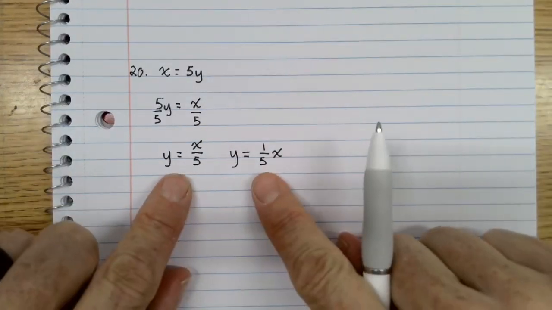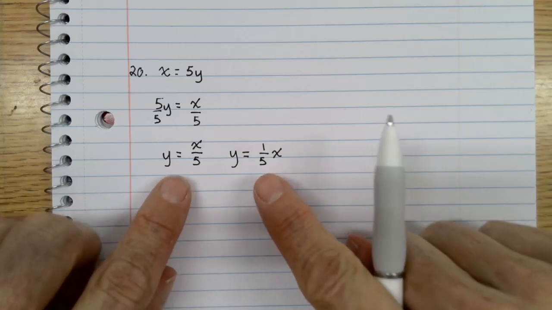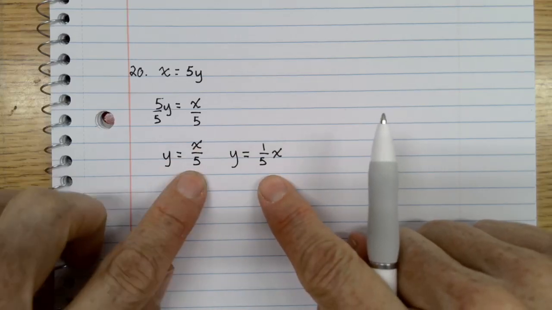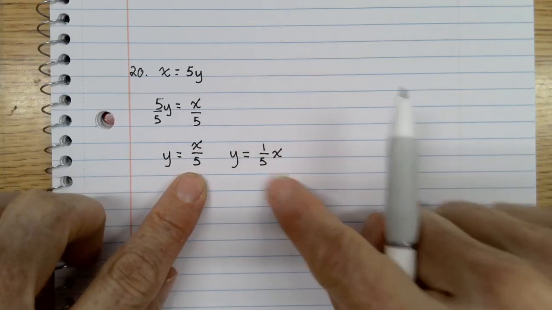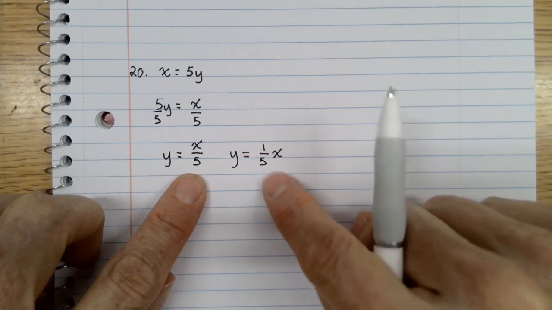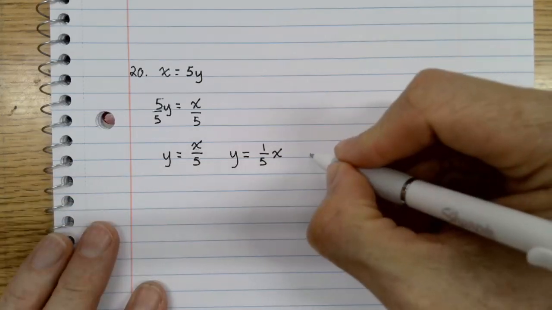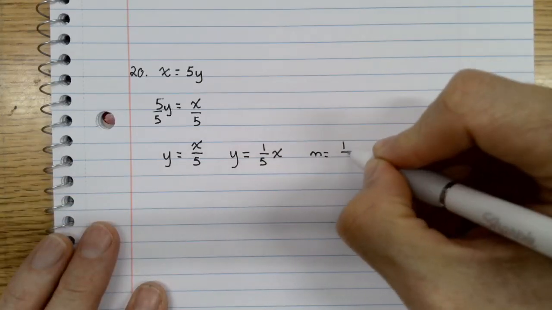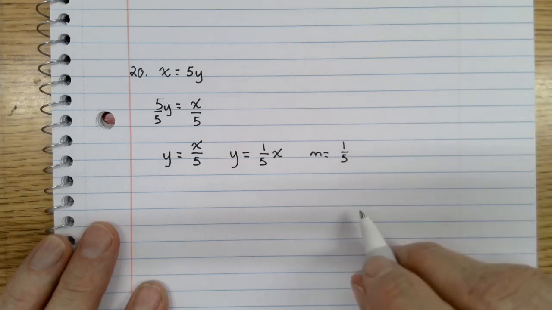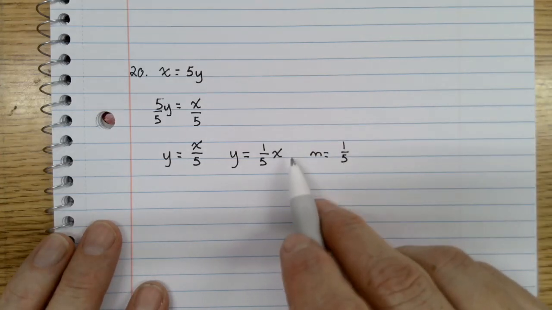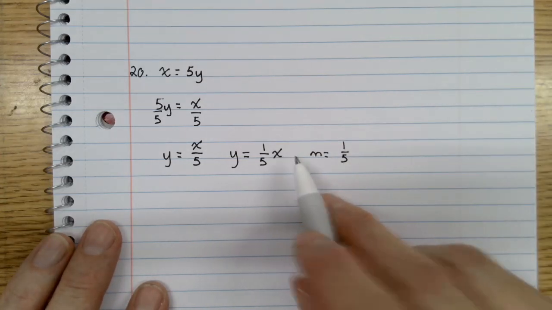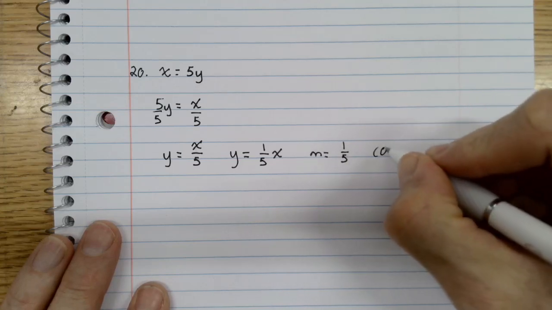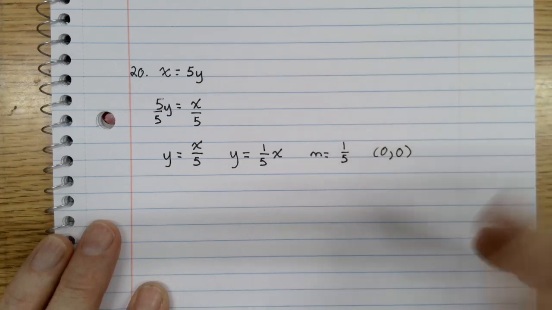Again, these two equations here are the exact same equation. It's just instead of x over 5, I wrote 1/5 x. And I do that because now I can clearly see that the slope is 1/5. Well, what's the y-intercept? Well, I don't have any constant out here, so that means the y-intercept is just going to be 0, 0.